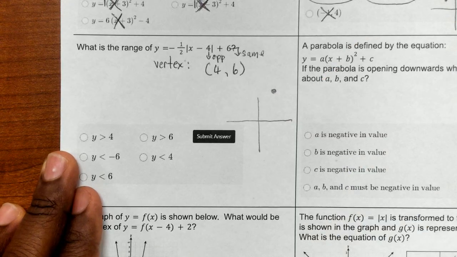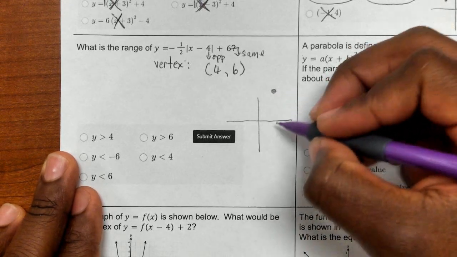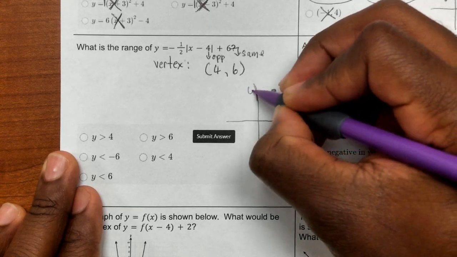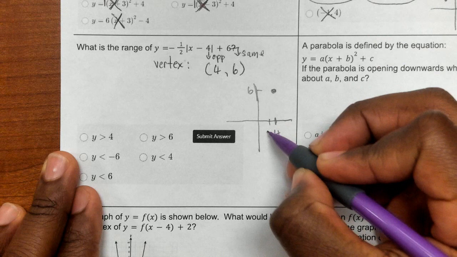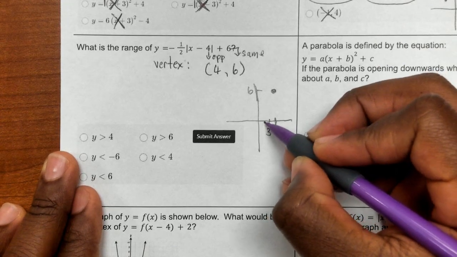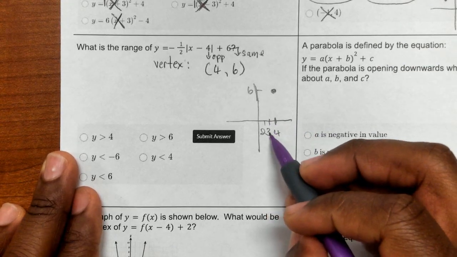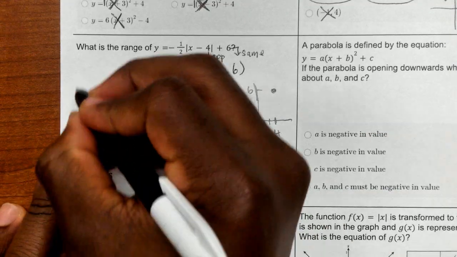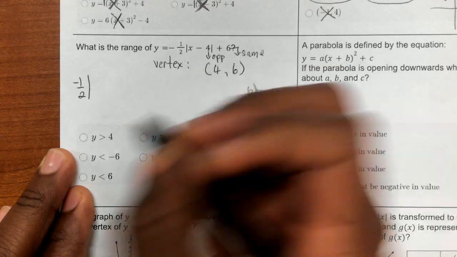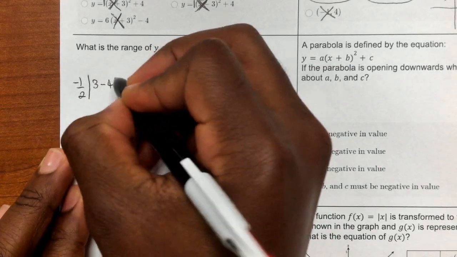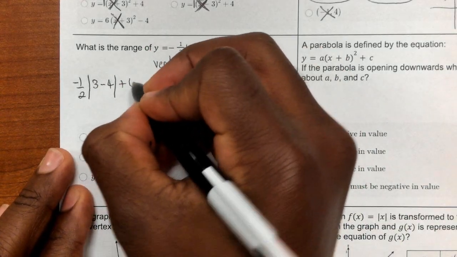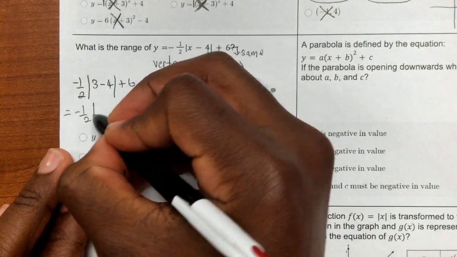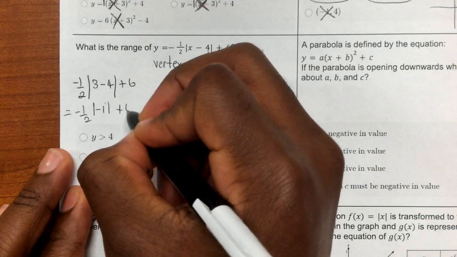So now we're going to go ahead and plug in numbers to the left of it, okay? So again, if this is 4, 6, to the left of 4 would be 3, to the left of 3 would be 2. So let's try to plug in 3 and 2 into our equation to see what we get, okay? So I would have negative 1/2 absolute value 3 minus 4 absolute value plus 6. So I would have negative 1/2. 3 minus 4 is negative 1 plus 6.